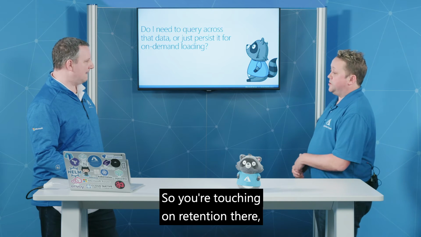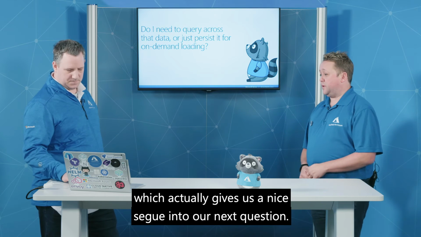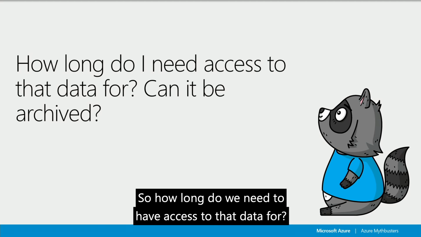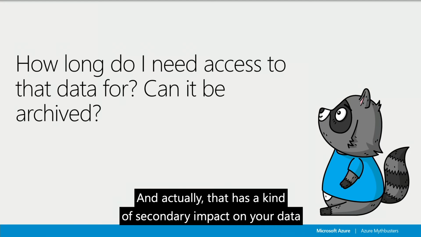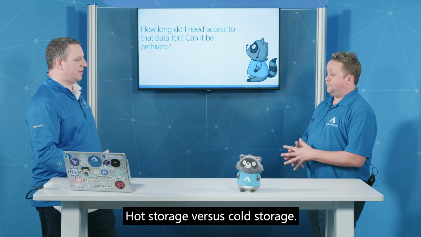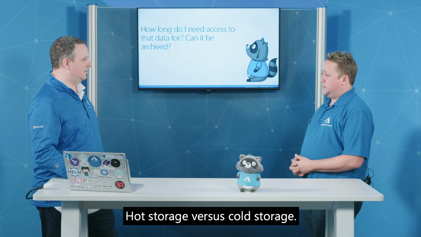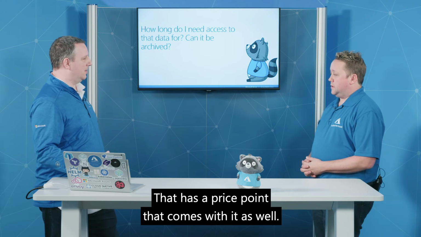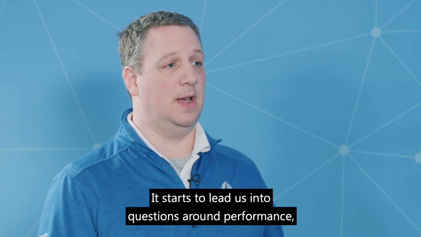Yeah, so you're touching on retention there, which actually gives us a nice segue into our next question. Exactly. So how long do we need to have access to that data for? And actually that has a kind of secondary impact on your data volume and the potential cost to store it. Completely. Hot storage versus cold storage, that has a price point that comes with it as well. It starts to lead us into questions around performance.